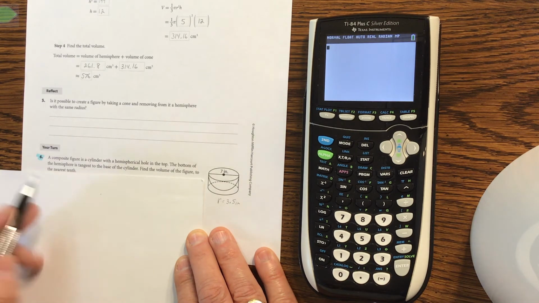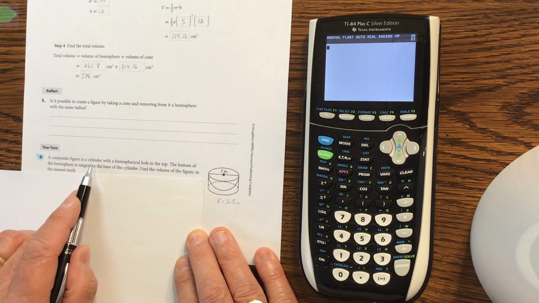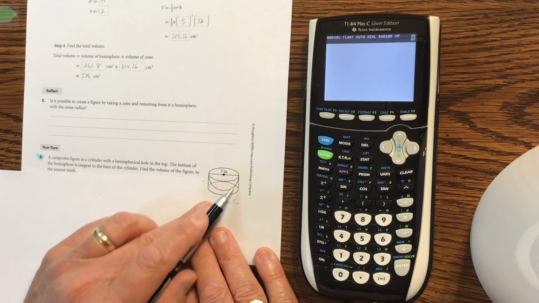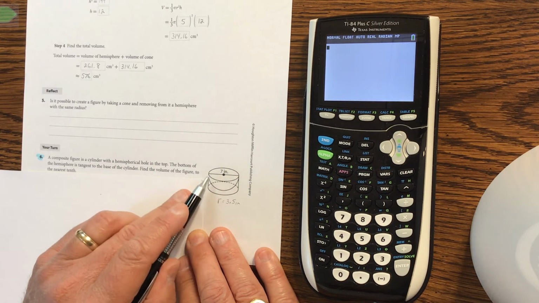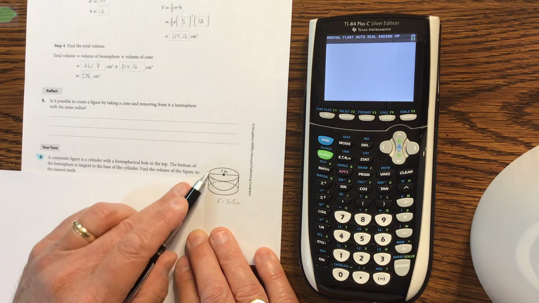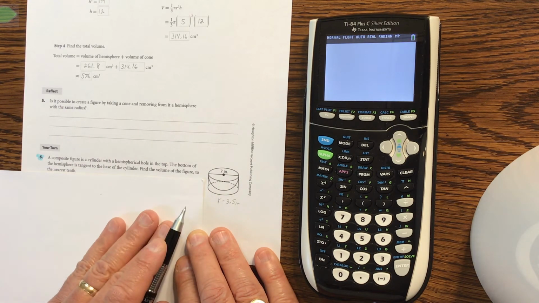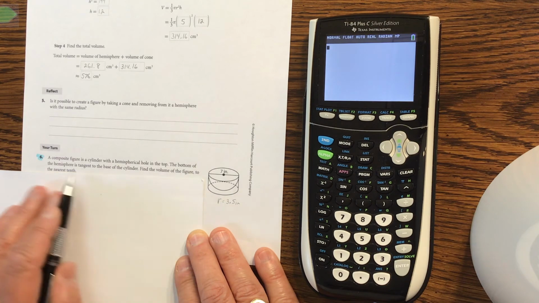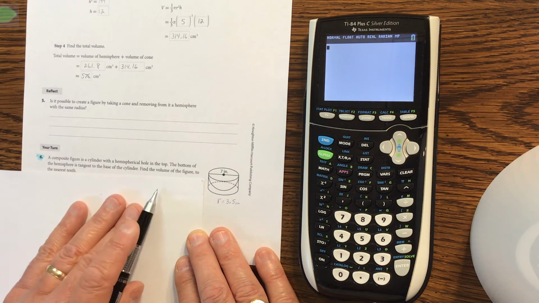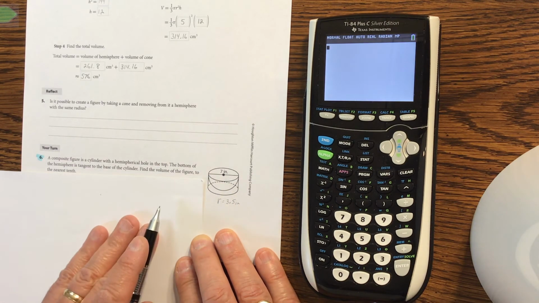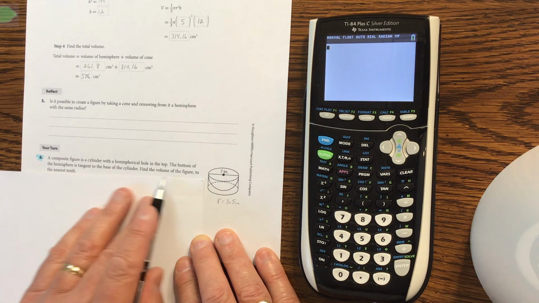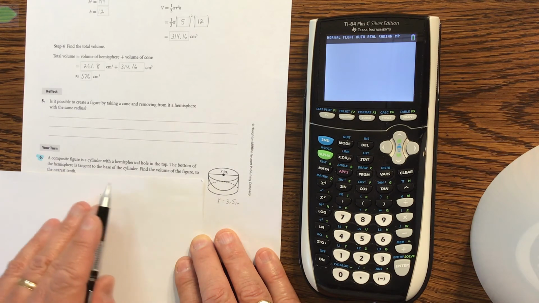All right, you're back. So we have a composite figure of a cylinder. We have a cylinder here, and we have a hemispheric hole in the top. In other words, part of this cylinder has been hollowed out by a hemisphere. The bottom of the hemisphere is tangent to the base of the cylinder. So in other words, it goes all the way down and touches the bottom of the cylinder. We want to find the volume of the figure to the nearest tenth.